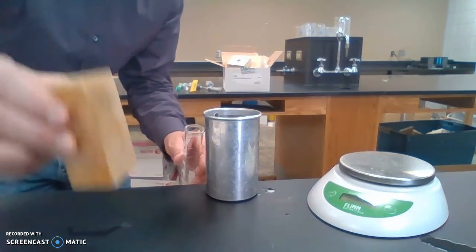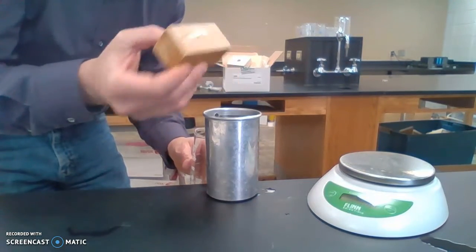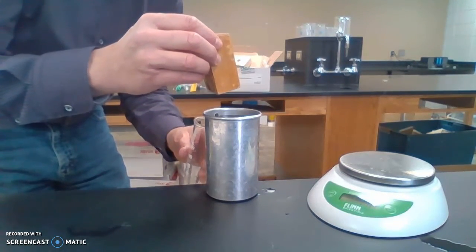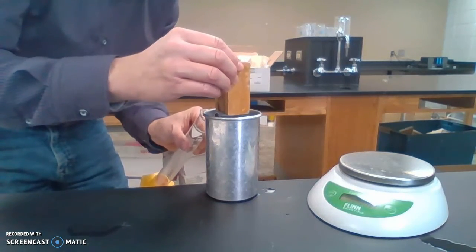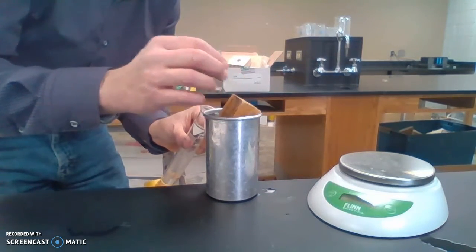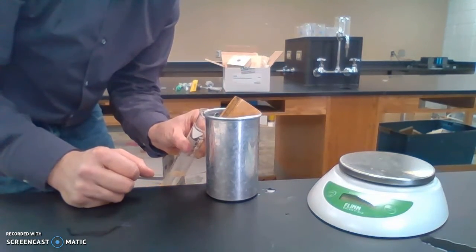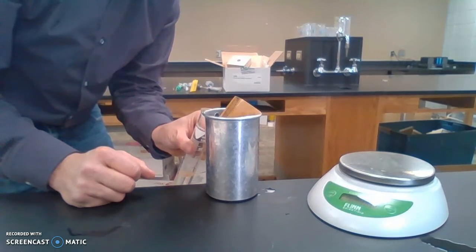I'm now going to place this block in here, and again it's going to displace some water, but this block isn't going to get entirely submerged. So I'm going to capture some water in this graduated cylinder that spills out as I put this in. So I'm letting that go in. I'm capturing that water that is spilling out. And I'm almost there.